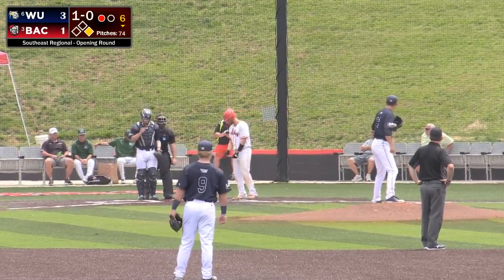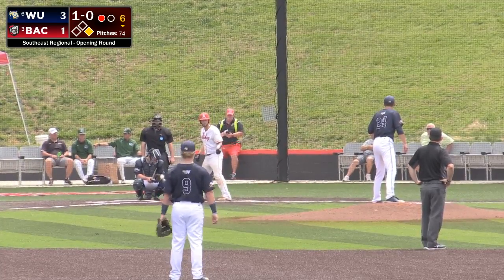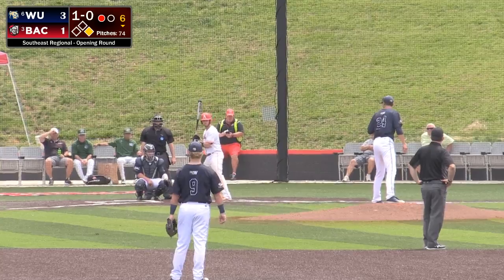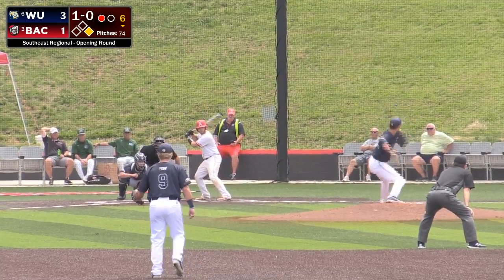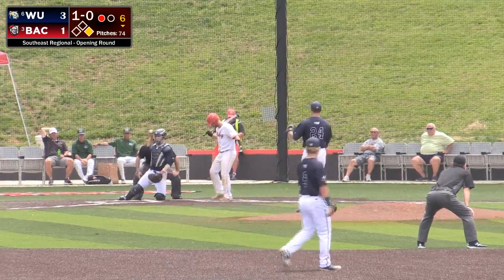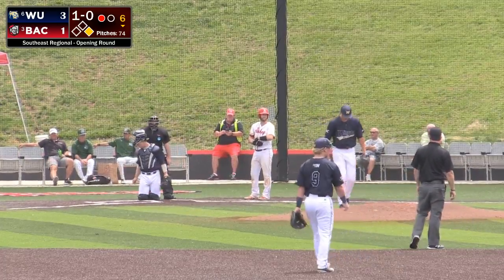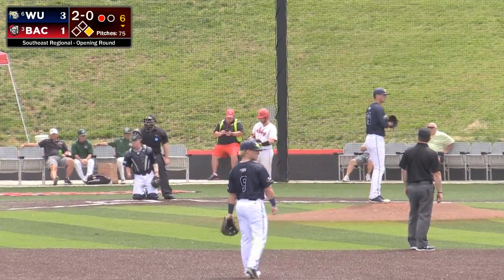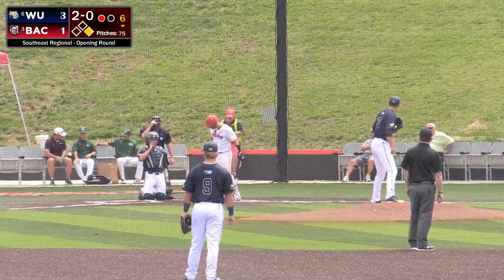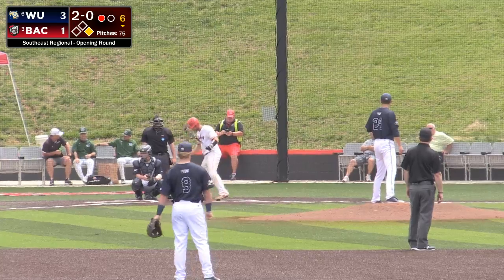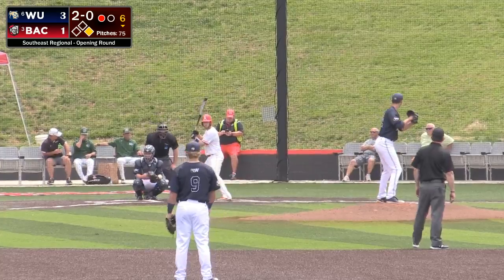Both starters starting to get up in the pitch count. 74 here for Morgan, 87 on the other end. But as we've already hit on, these teams are trying to preserve bullpens over this next 5 days. Check swing up high. And no appeal, so that will be ball 2. Do believe there is at least one warming in the Wingate bullpen. Don't see anybody up for Belmont Abbey, though. They have the left field bullpen.